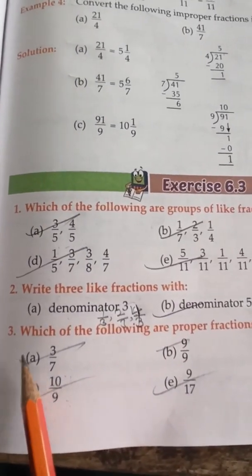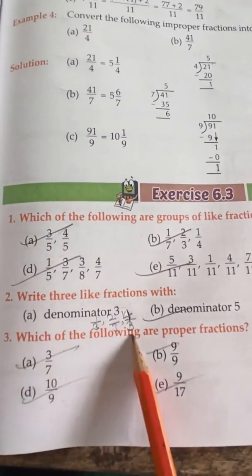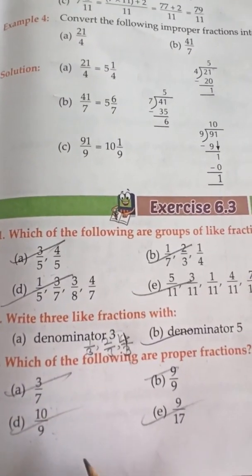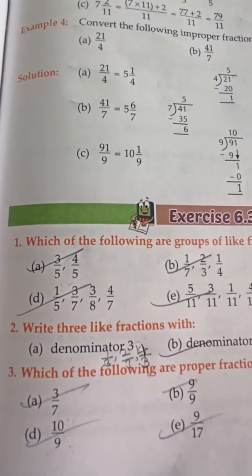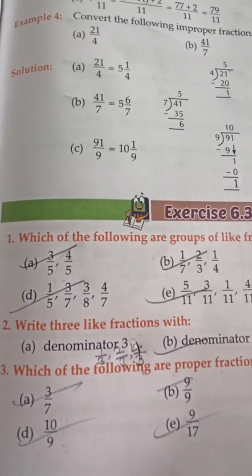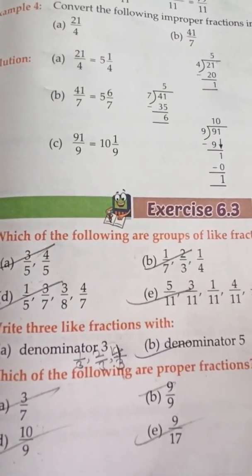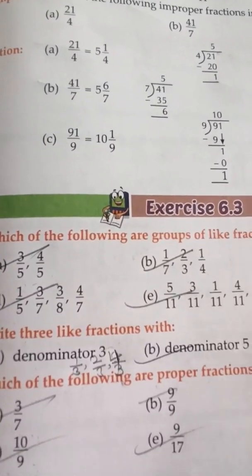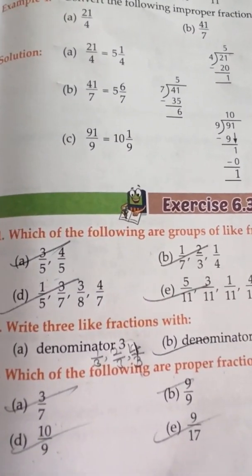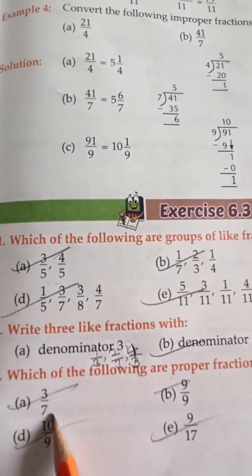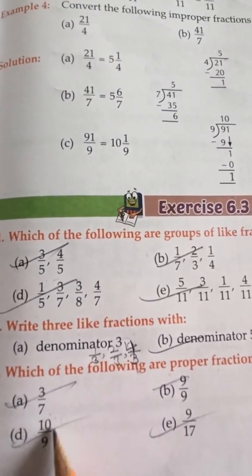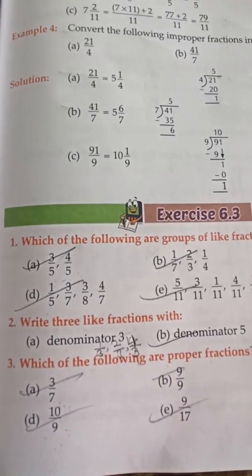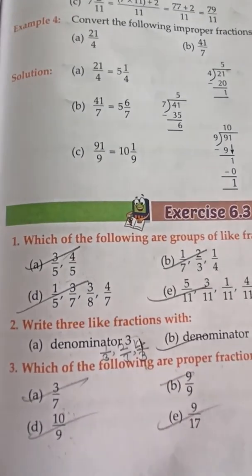Now question number 3. Which of the following are proper fractions? Listen, as I told you, proper fractions are those fractions whose numerator is less than the denominator. You can see 3 by 7, it is a proper fraction. 10 by 9, no, it is not because the numerator is more. In this way you can find out and tick the fractions which are proper fractions.